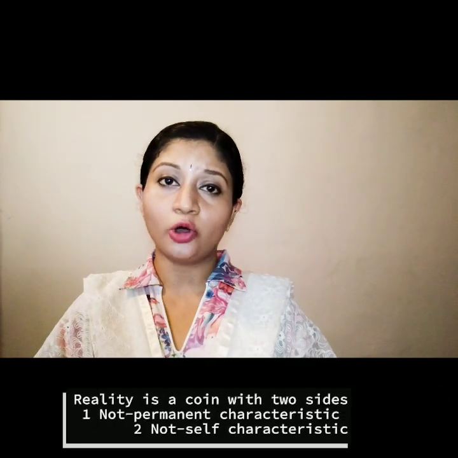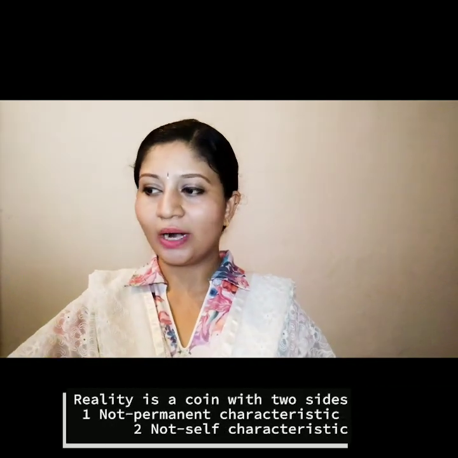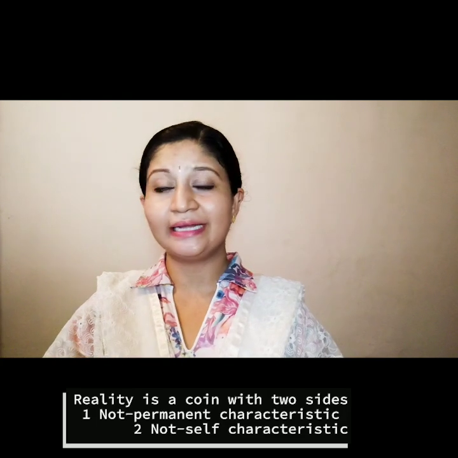Well, so these are the pramanas, and you know that we had already studied in the prior session of this module, this school of Buddhism. Buddhism is actually based upon the theory of reality. What is this theory of reality? According to Buddhists, reality is a coin which has two sides. One side consists of the not permanent characteristic or anicca, and the other side consists of the not self characteristic or anatta, or emptiness. So these are the theory of reality inside Buddhism.